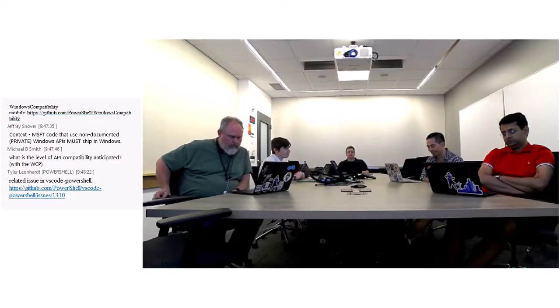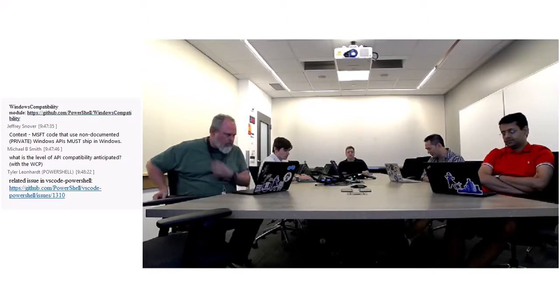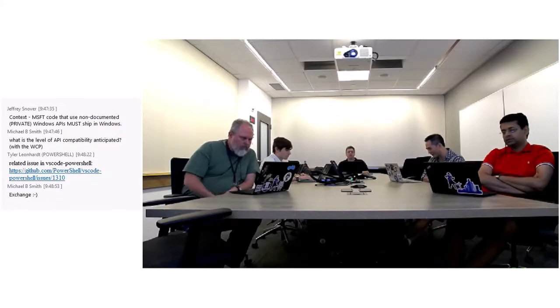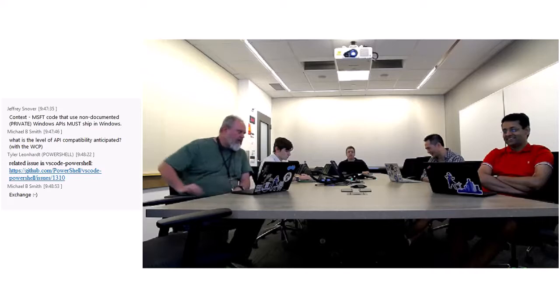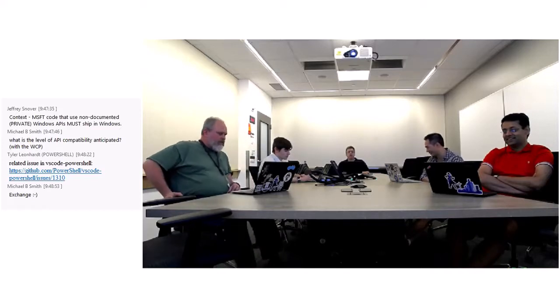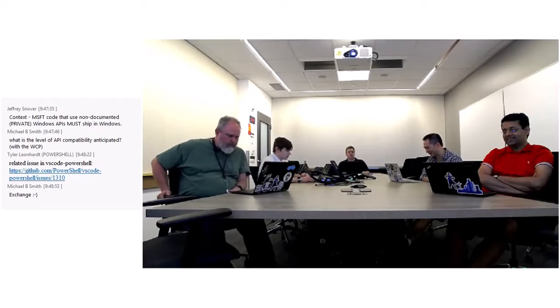So I see there was a question about the level of API compatibility with Windows, with the Windows Compat Pack. Let's try to figure out. Can you give more context here? If you're talking about the .NET Windows Compat Pack, Exchange, still missing a connection here. Are you talking about the Exchange commandlets? Feel free to just talk on the phone if you want.